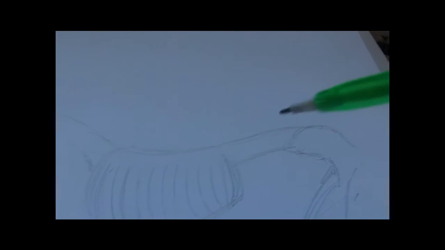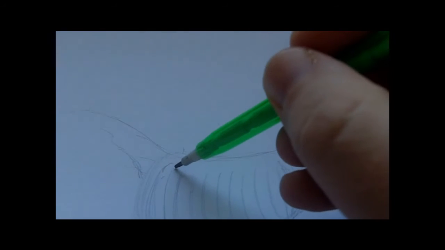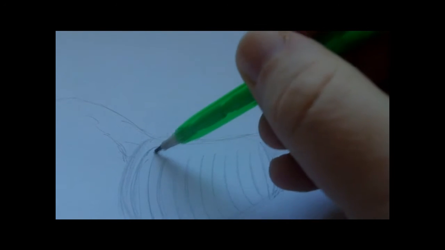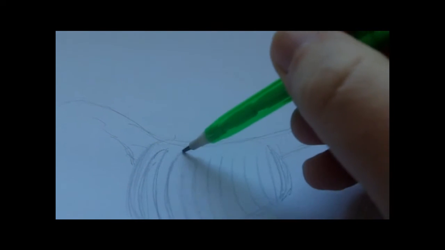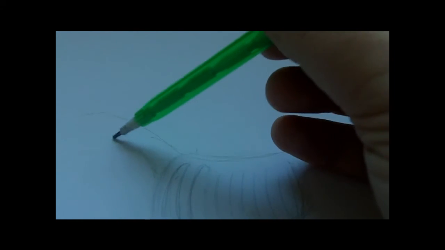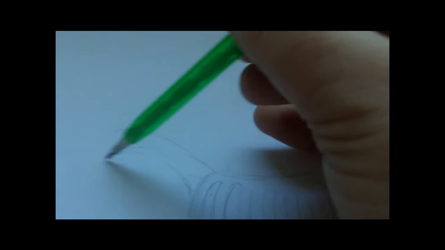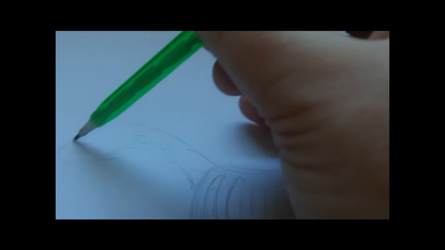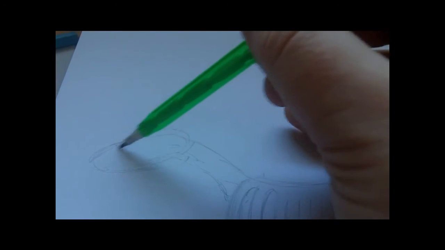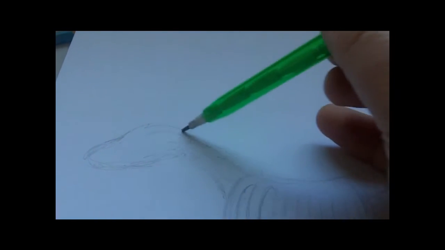And drawing the structure, the actual bone structure of creatures and animals can give you a good idea how to apply muscle over the top. So if we draw the skull shape, but we'd have to draw it exactly right.